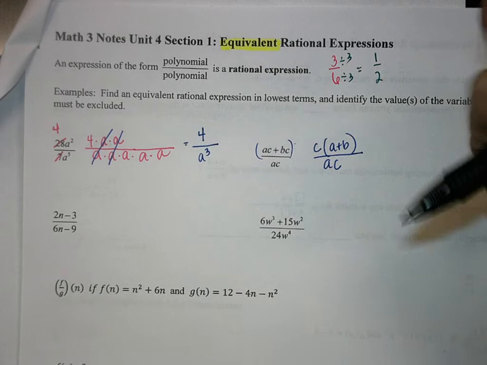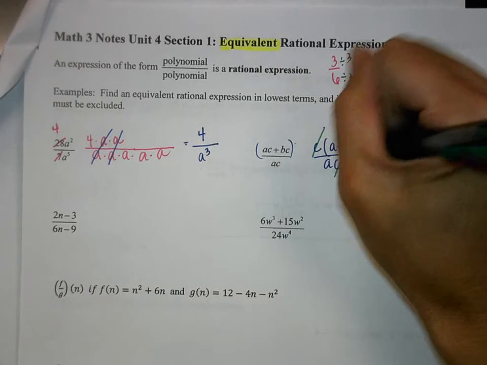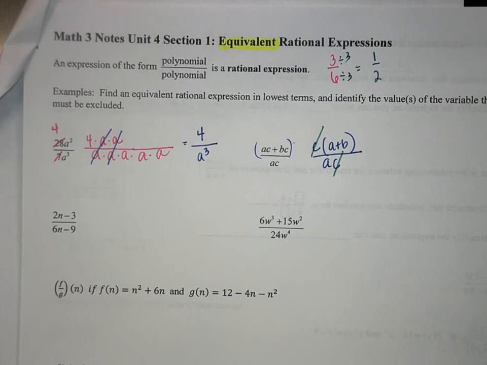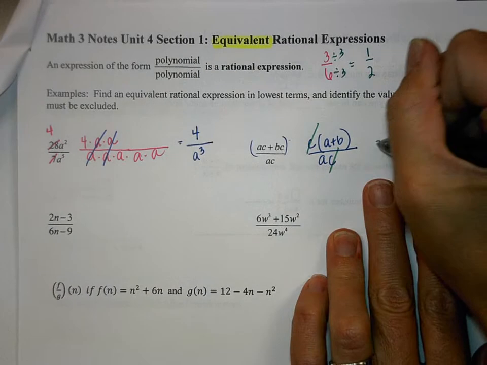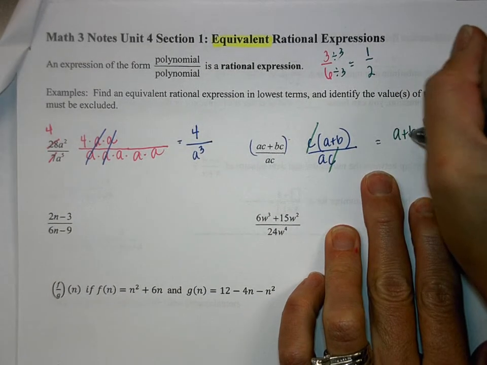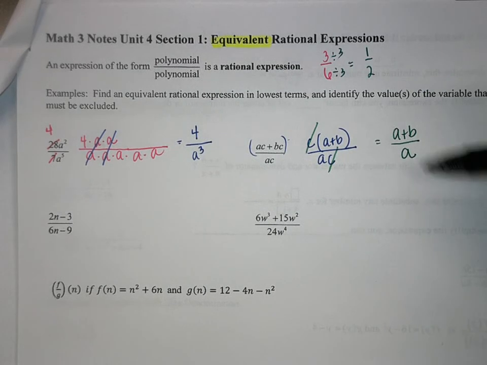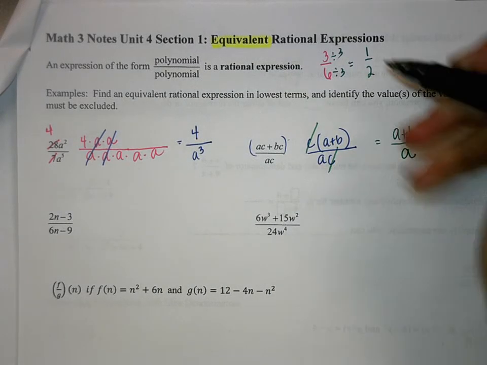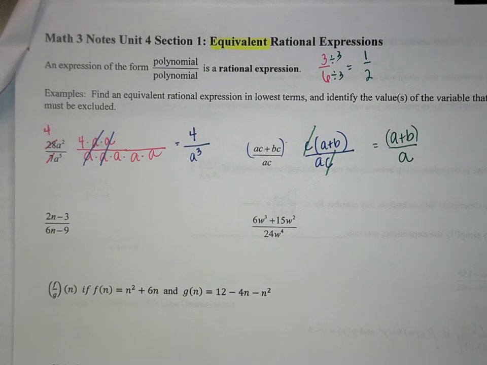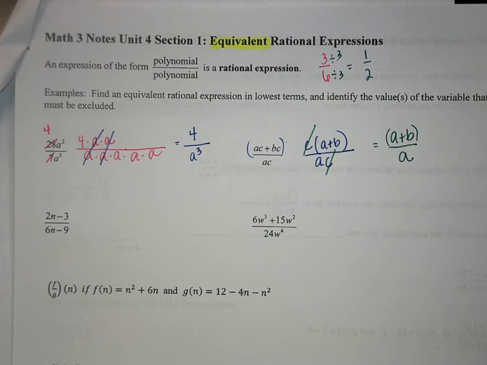So I can reduce these C's. They're not connected with a plus or a minus. And so this answer ends up being A plus B over A. Now, could I reduce these A's? No, because this A and B, and maybe you want to put them in parentheses like that at times if you're going to get confused, are connected, and we can't reduce that unless it's exactly the same. Any questions?